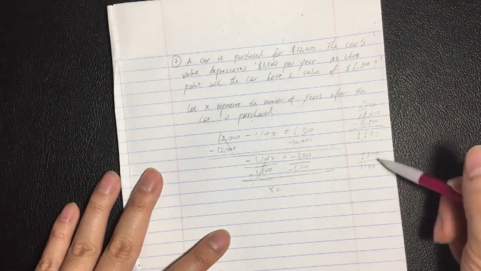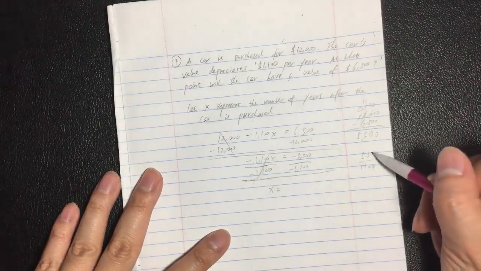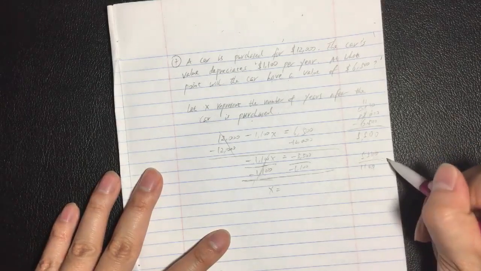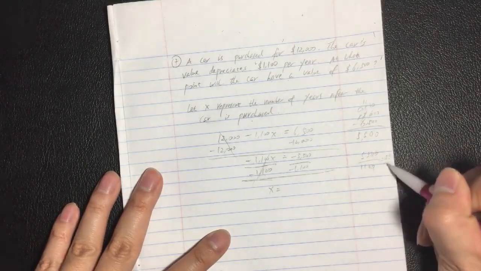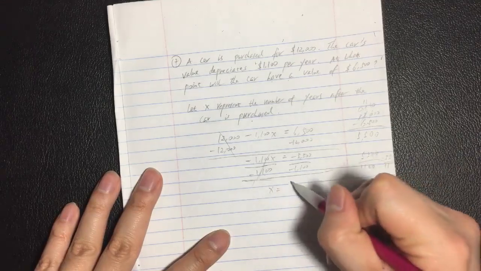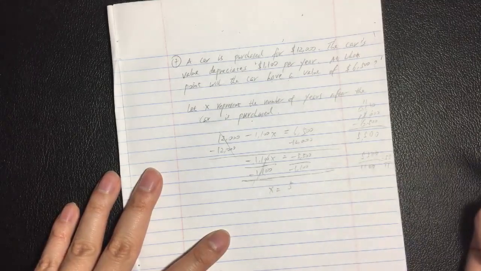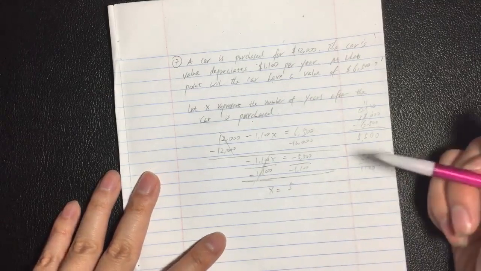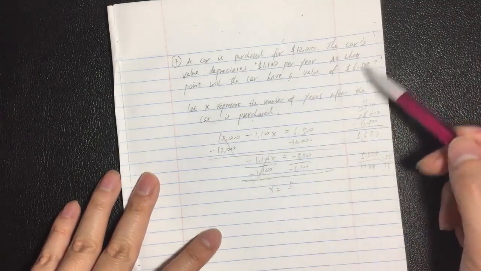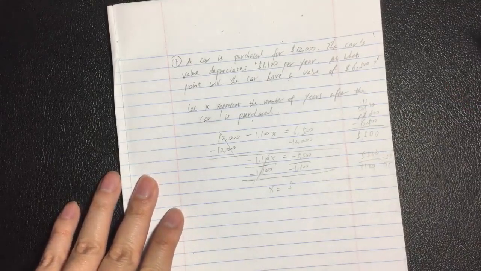We can divide top and bottom by 10 first. Divide by 10 again. It turns out to be 55 over 11. 55 divided by 11 is 5. That means it takes 5 years. After 5 years, the car will have a value of $6,500.